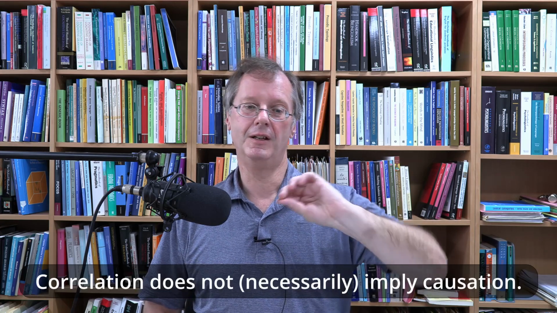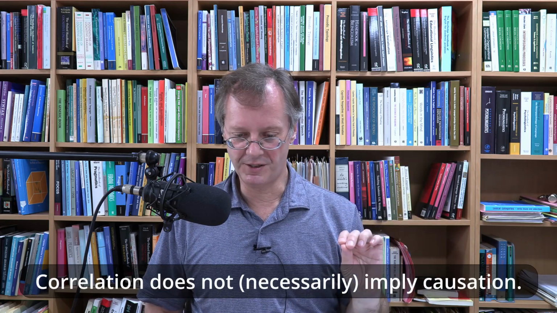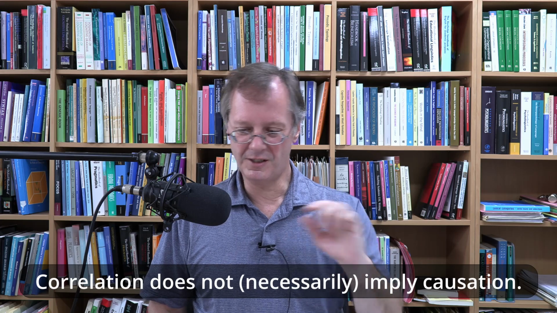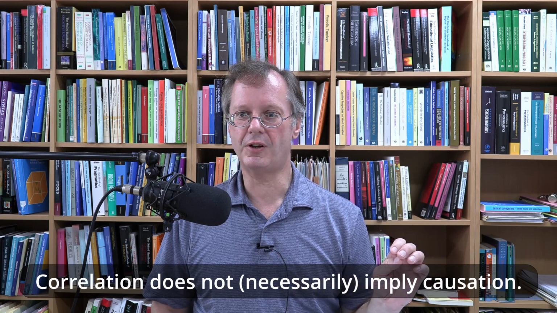And what's important is correlation does not mean causation. Correlation does not mean causation. In some cases, you can say that there's a causal explanation. Yeah, higher temperatures, more people going to the hospital for heat-related illnesses. Of course, there's a causal explanation. In other cases, there could be a correlation, but no direct relationship. Maybe something else is causing it.